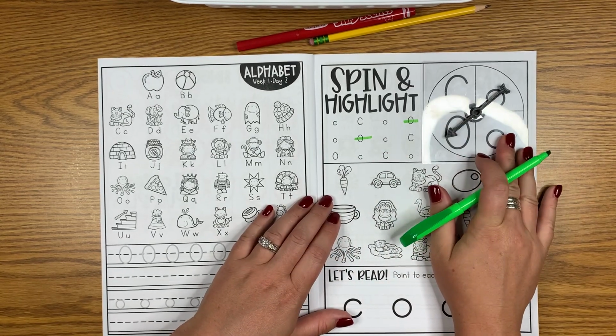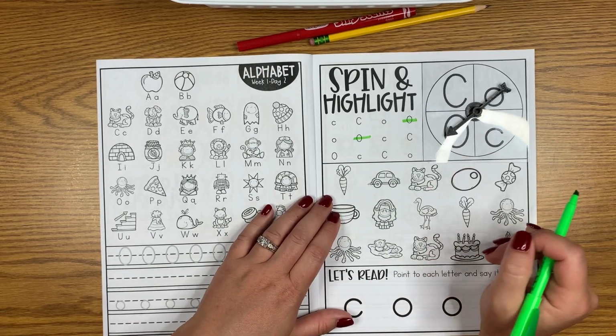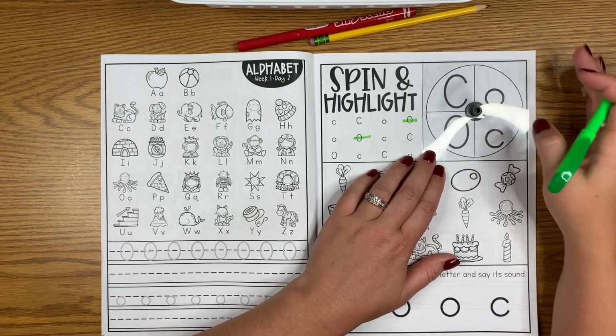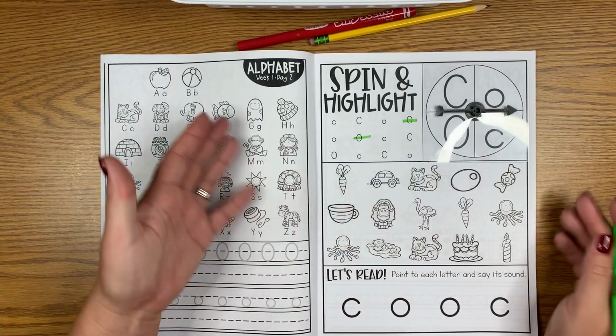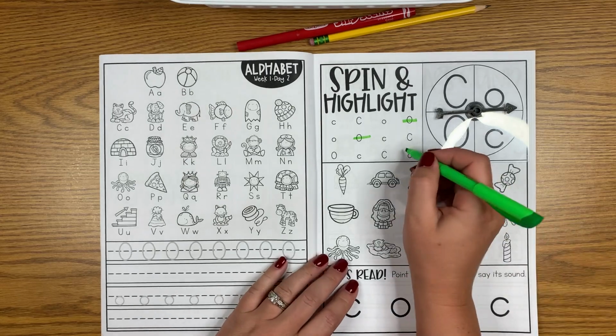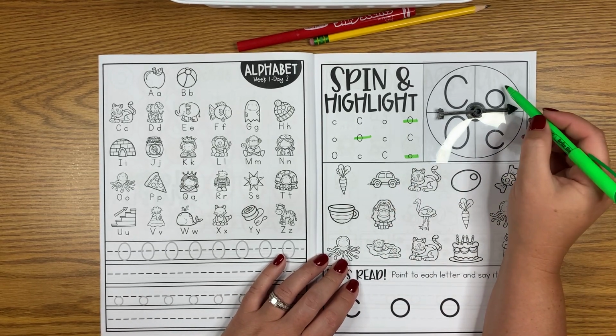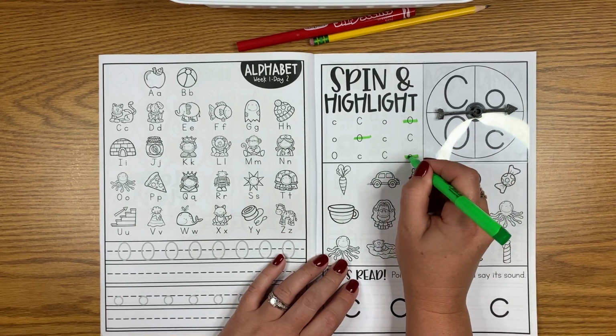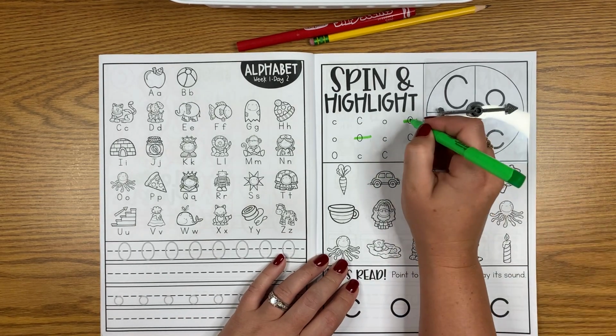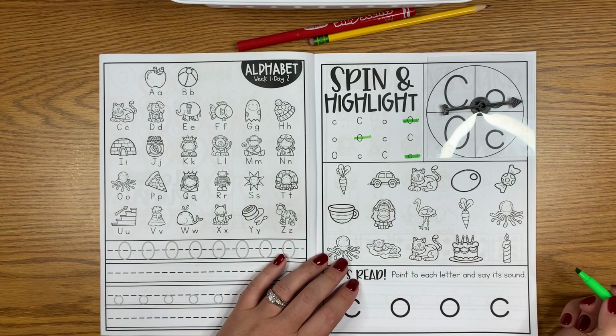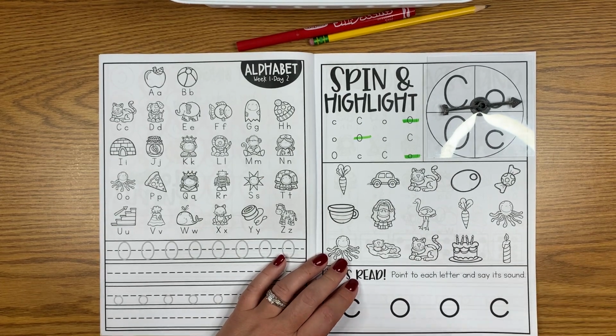Every student can have their own spinner if you're okay with that, or you could do it as a group where you take turns spinning on your book and they highlight in their book, whatever you would like to do. We don't just highlight it, we also should be saying O, ah, so that we get used to seeing and saying those letters.